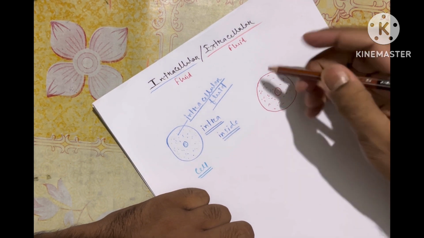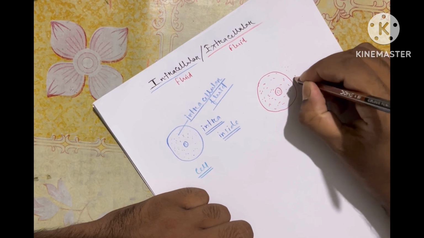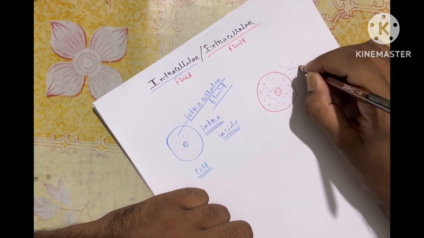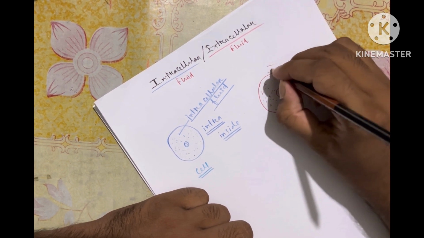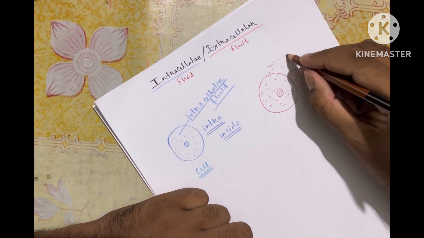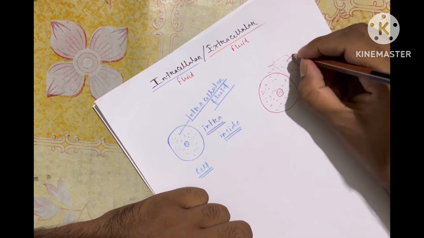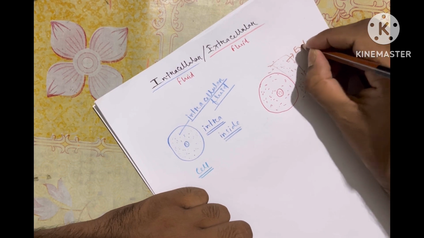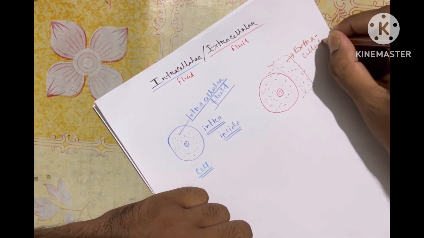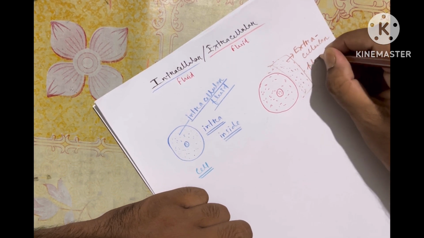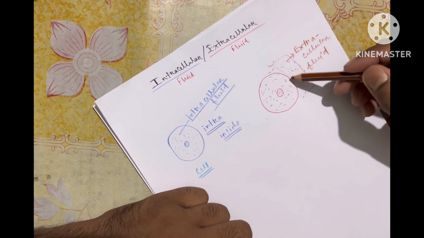Now imagine there is another fluid present here, fluids that are present outside that cell. That fluid is called the extracellular fluid. So those are called extracellular. Extra means outside. Extracellular fluid. Fluid that is present outside the cell.